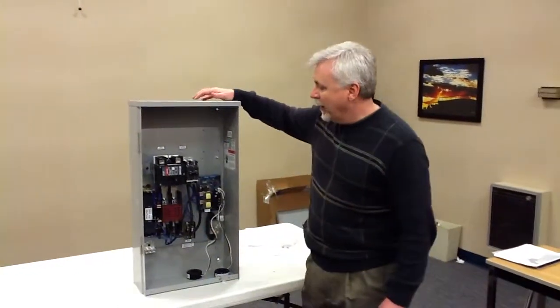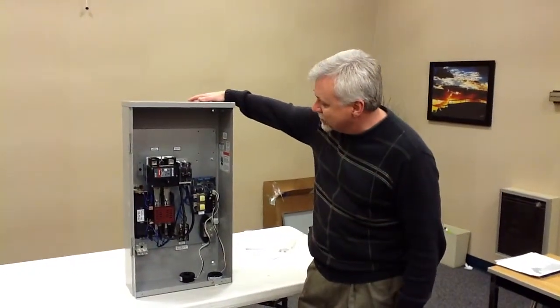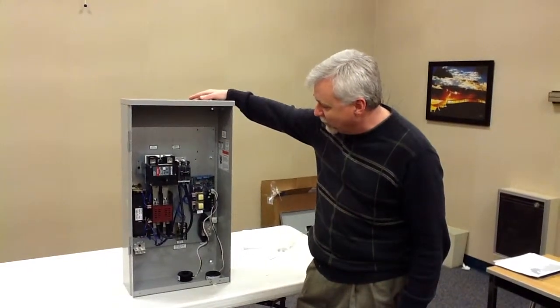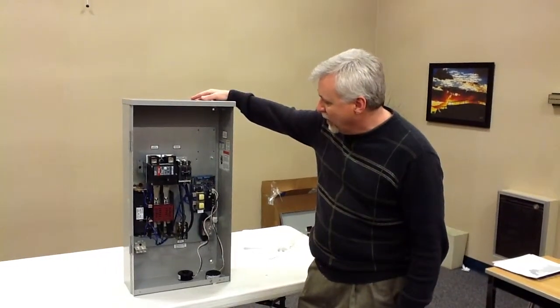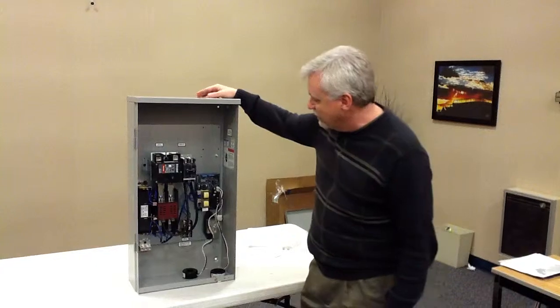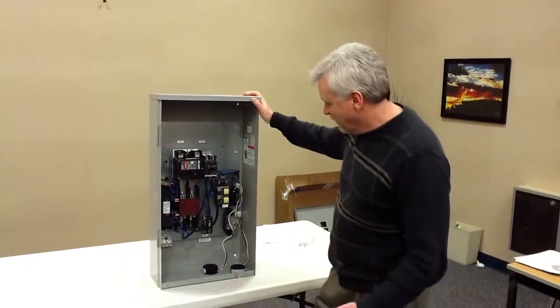Hi, I'm Jack Hackathorn with Milbank Manufacturing, and I'm here to talk about the advantages of our patented power management system built within our automatic transfer switches. First of all, I want to point out to you the differences between ours and many of the other ones out there, hence the patented.